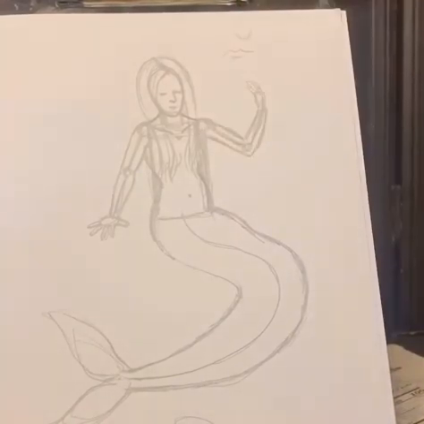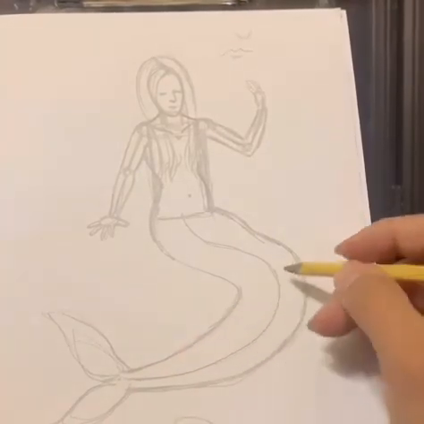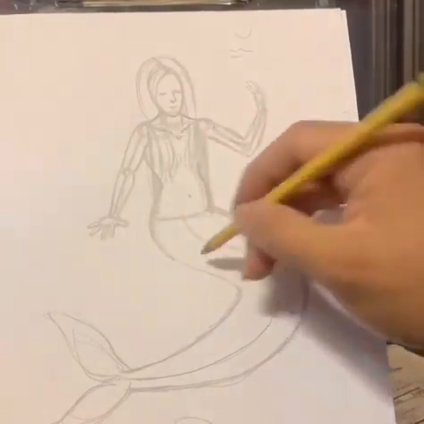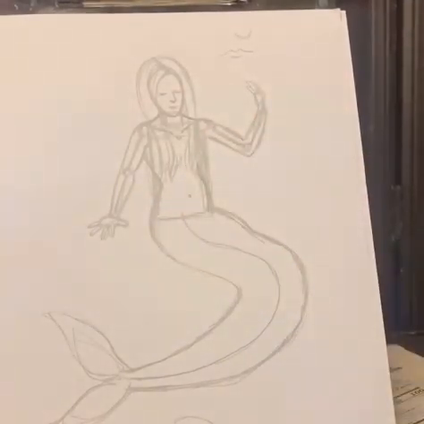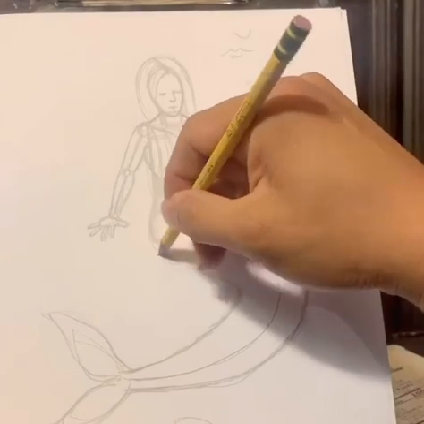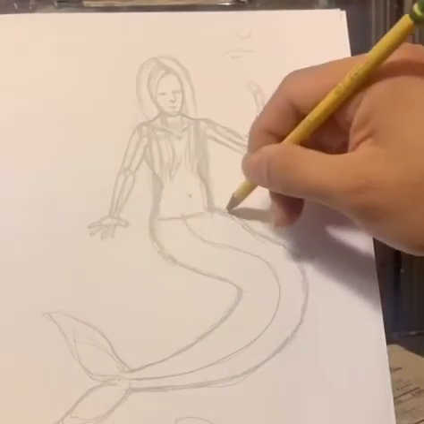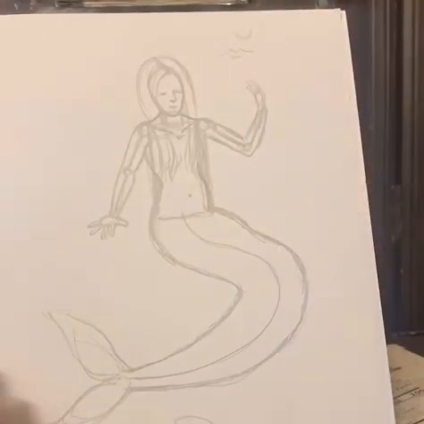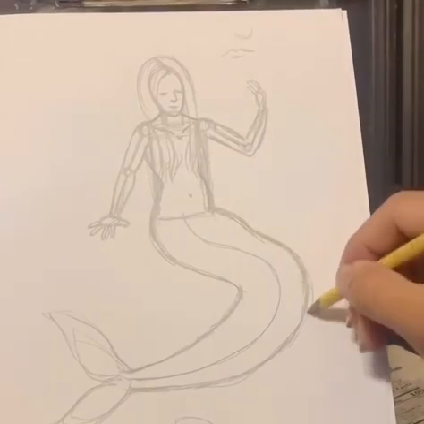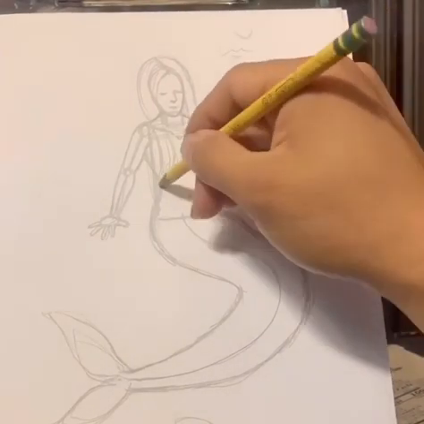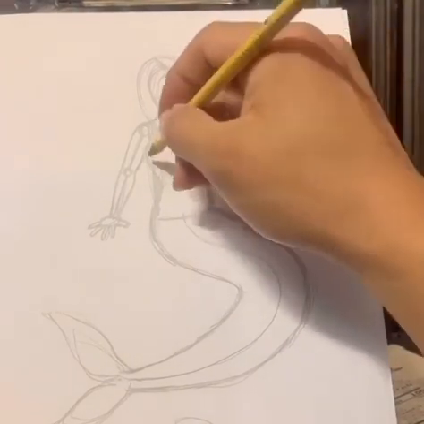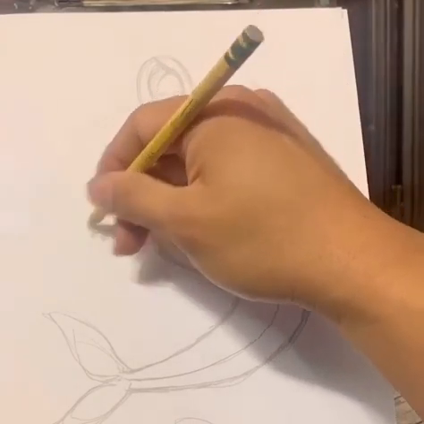You can make your tail fins any way you want. Any way you want, you guys. So I think this will be our final drawing for today because it's a bit more detailed than we usually do. But we'll really take our time with this one, make it look good.